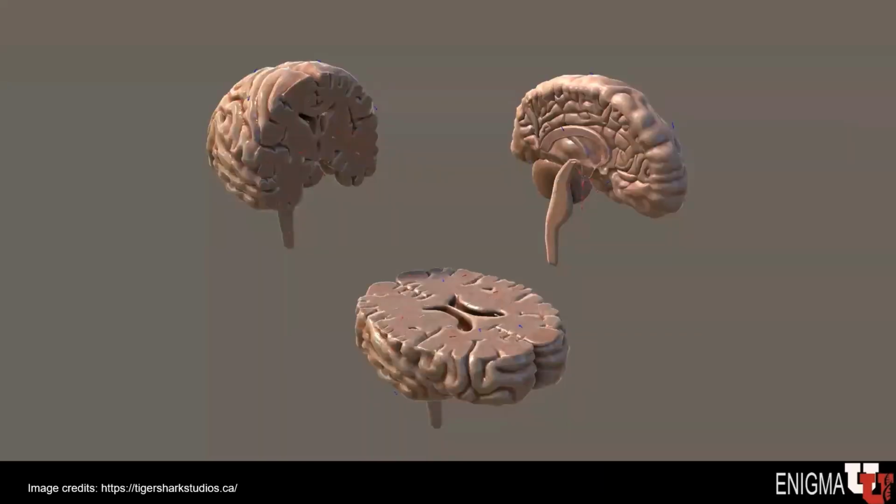Now we're going to open up the brain to look inside and learn more about the structure inside the brain. But first, let's take a look at the different ways we can open up the brain. If we were to cut the brain into left and right pieces, you would be able to see into the side of the brain like this.